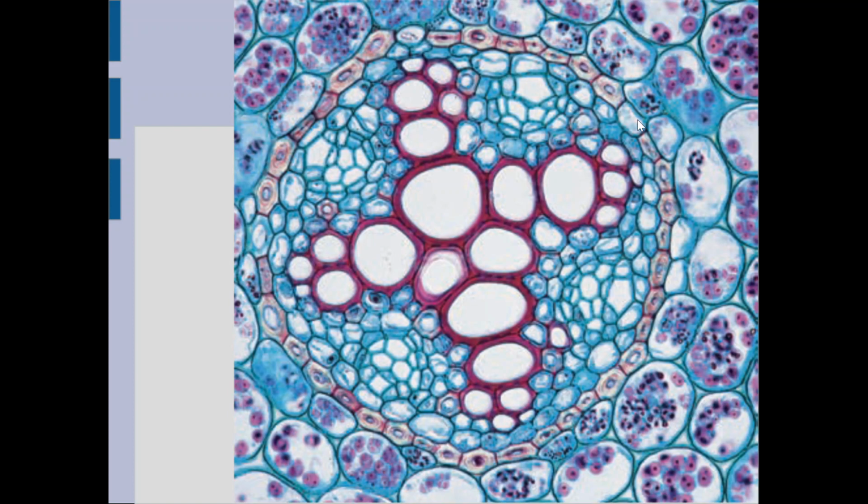And this stela consists of the pericycle cells and the phloem. So these are phloem cells, these are xylem cells, and together they form an X-like structure that is called stela.